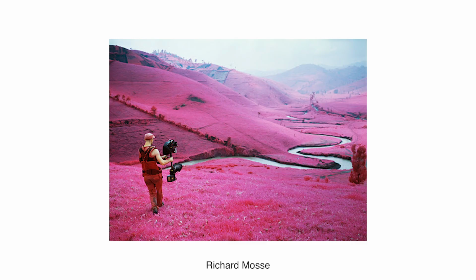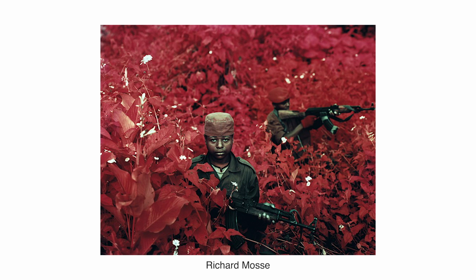One of the most famous infrared photographers, he's a pioneer, an Irish pioneer, his name is Richard Moss. He's very famous for capturing the conflict in the Democratic Republic of Congo using infrared photography. These are a couple stills from his work. Yeah, let me tell you, this stuff's crazy.